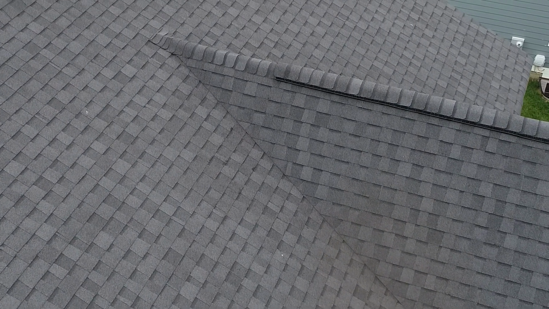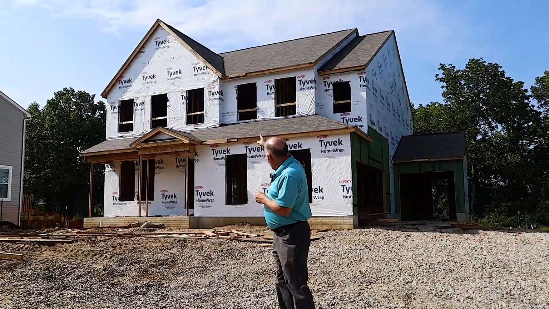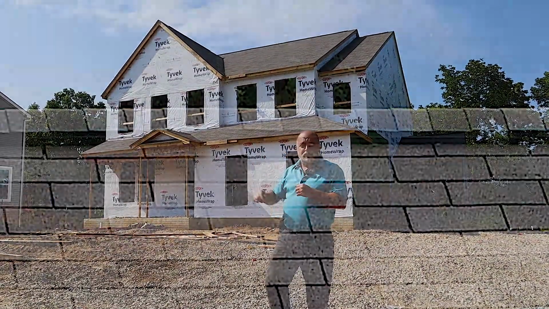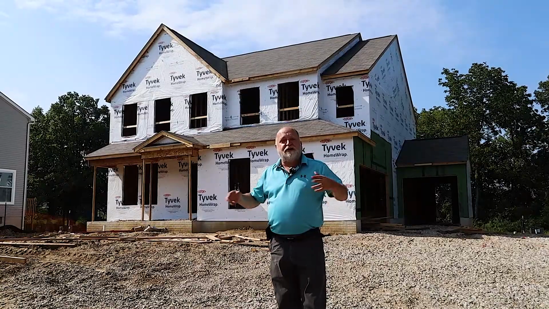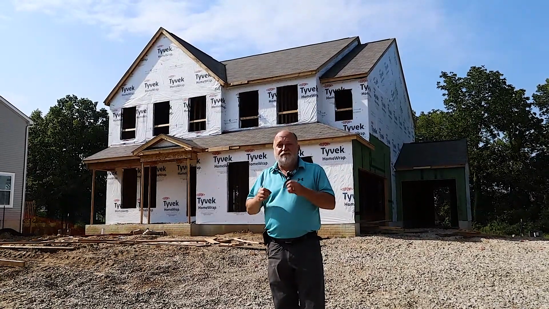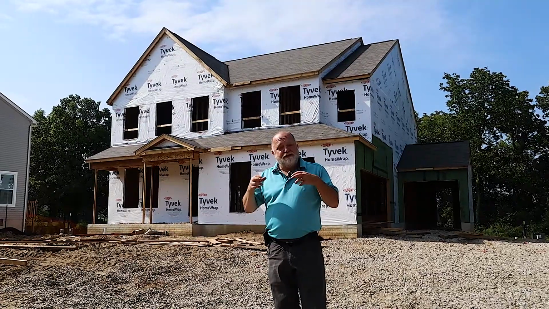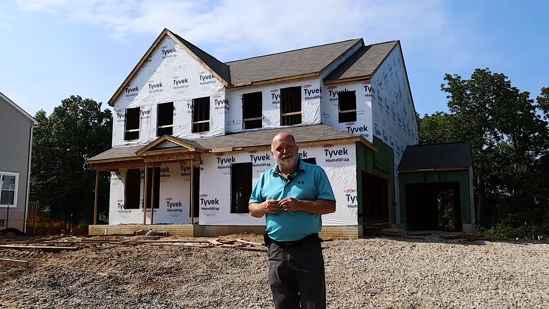Now, coming back to me, there's also at the very top, you can see on this house, a ridge vent. Most new construction, new designs incorporate a ridge vent as part of the ventilation system in the attic. Very, very important that there be some type of air movement up in that attic to maintain your energy efficiency.